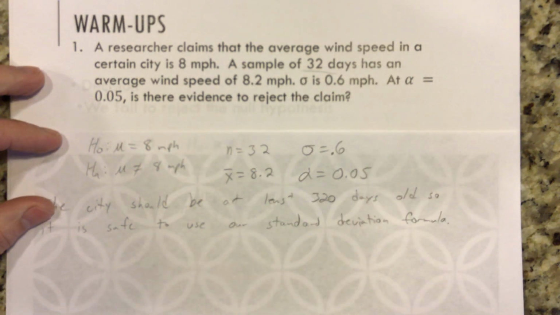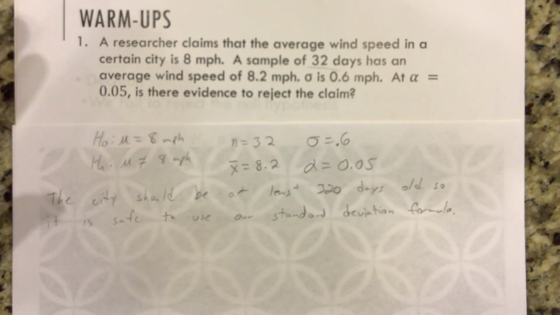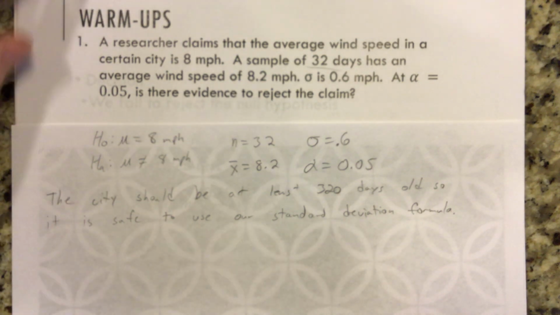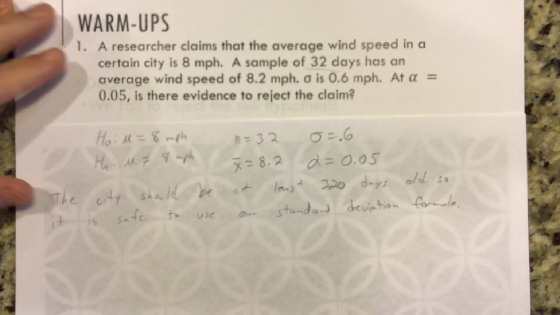We have an N of 32. 40 is kind of that magic number that we like, but we'll say 32 is close enough for now. Again, in a future chapter, we'll talk a lot more about this.